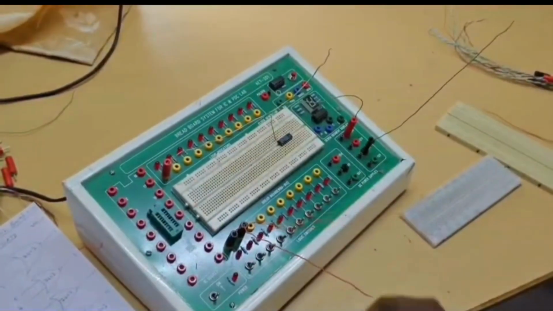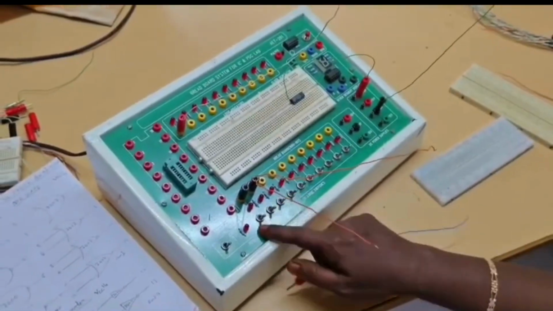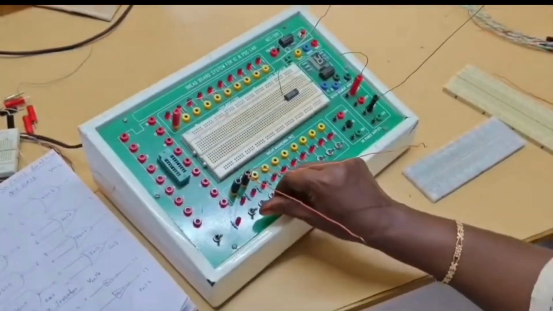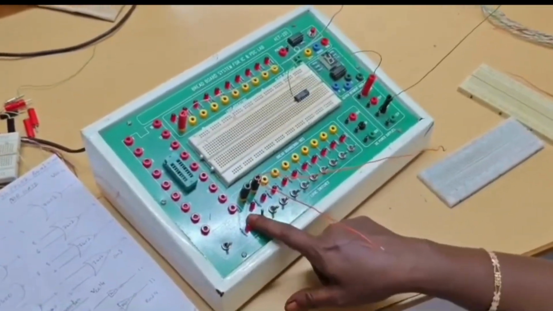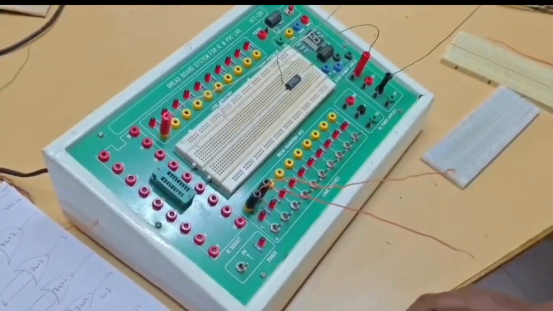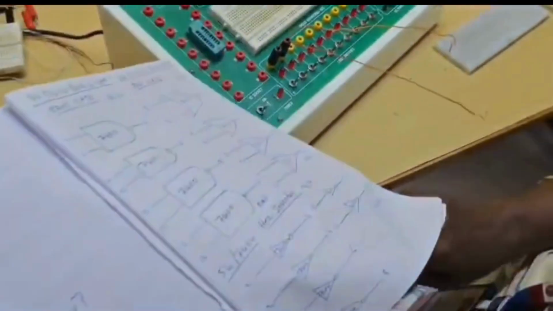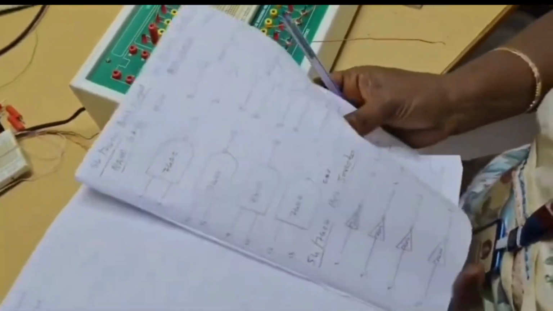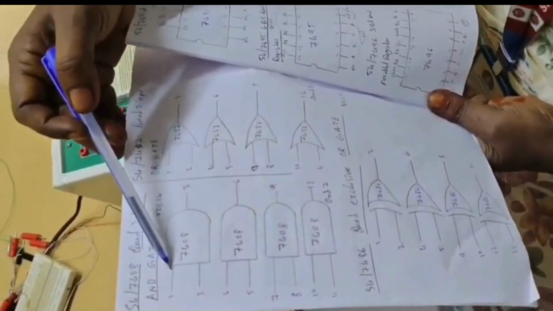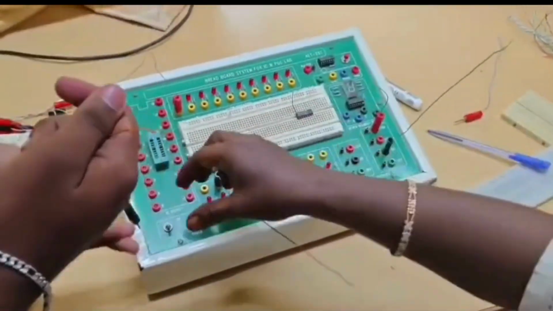You have to give the inputs by using these switches. If you want to give 0, you keep the switch here, and if you want to give 1, then the switch position has to be changed to 1. First, let us make the connections for one gate. For the 7408, the input is pin number 1. Connect pin number 1 to the first switch.